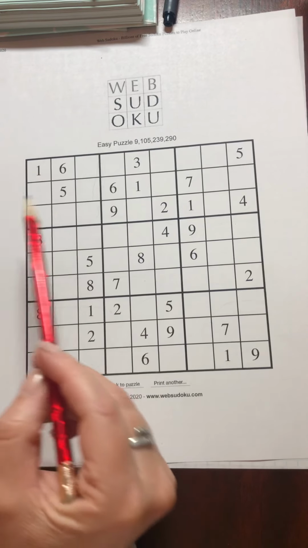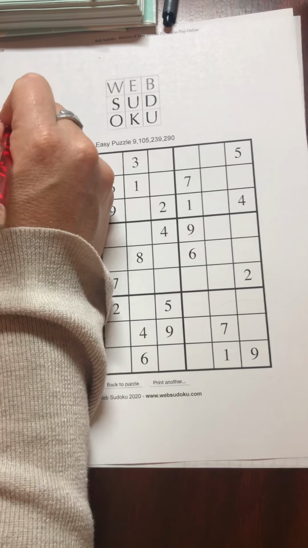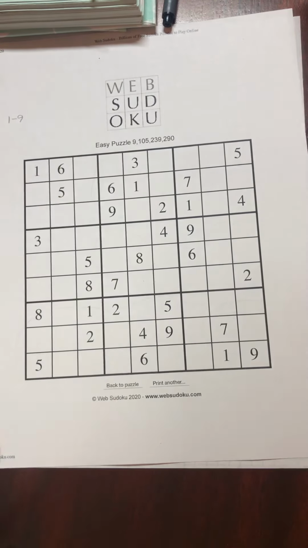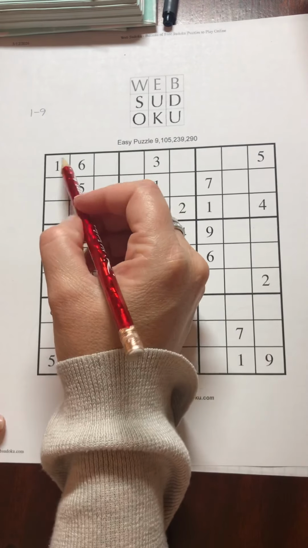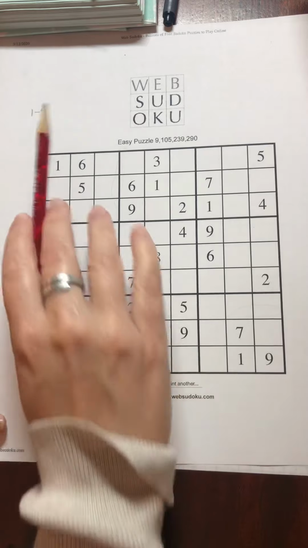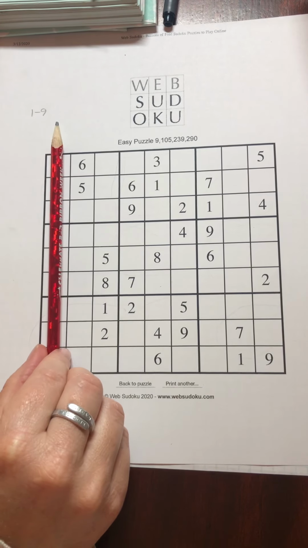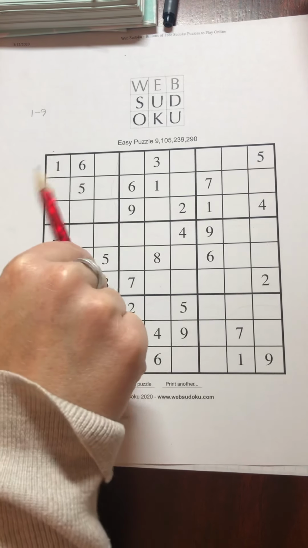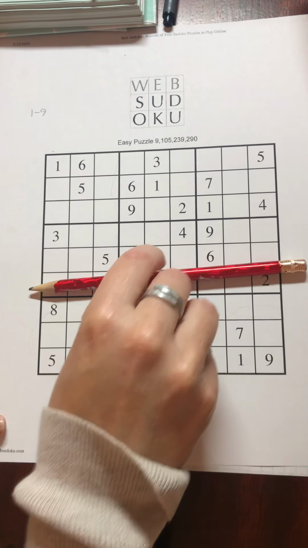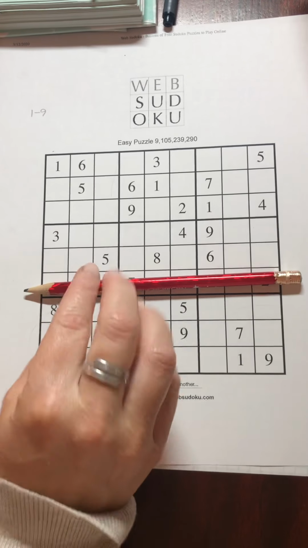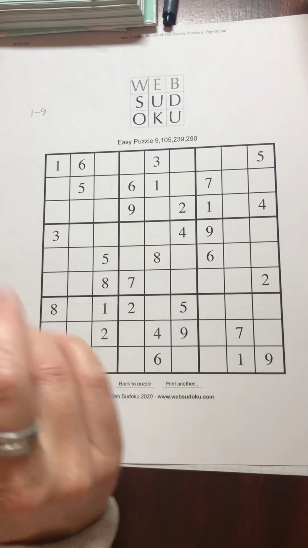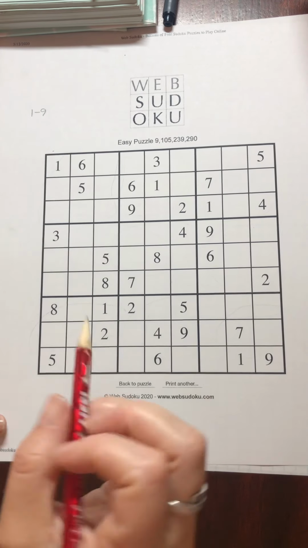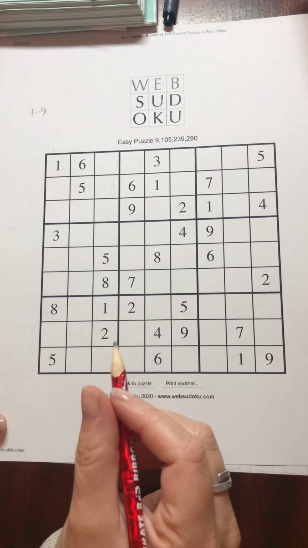In all of the small boxes, we want each of the numbers 1 through 9 one time. Okay? Then also going down in each row, we want the numbers 1 through 9. And then going across in each row or column, we want the numbers 1 through 9. So it's a puzzle, it's brain food. So these are excellent to do, and that's what we're going to do today.